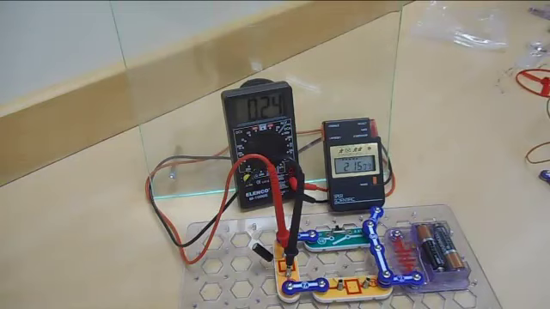Alright, almost done here. And take the last measurement right now. There you go.